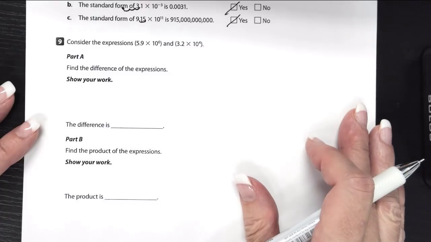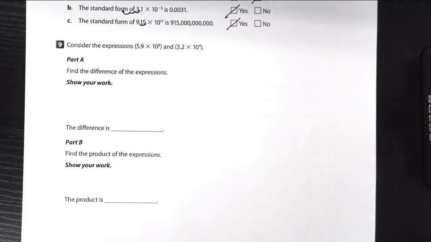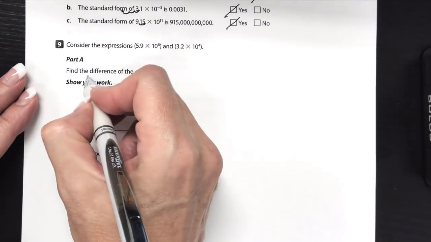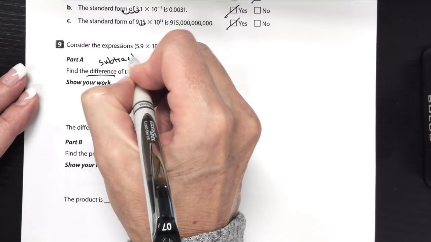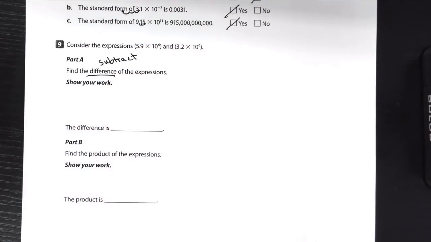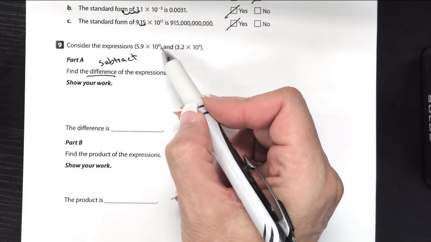All right, then number 9 says consider the expressions 5.9 times 10 to the 6th and 3.2 times 10 to the 4th. Find the difference. Difference means subtract. So which number is larger? Remember when we're talking about scientific notation, the bigger the exponent, the bigger the number.